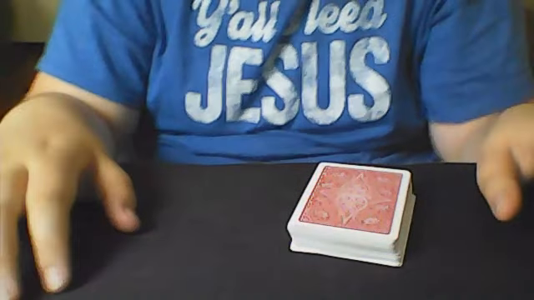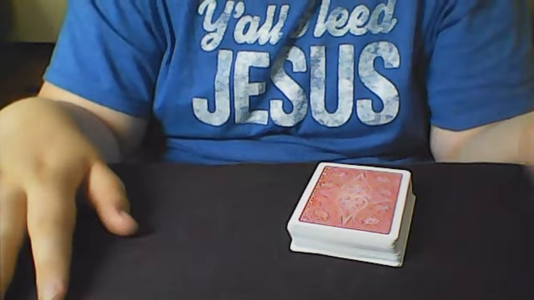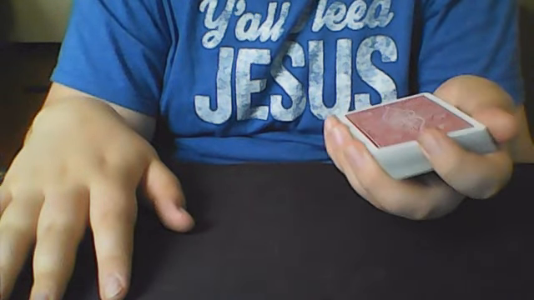So now I explained that the goal of this effect is to try to get their card to end up next to my card. So my card is the 10 of spades. Let's deal until we get to the 10 of spades.